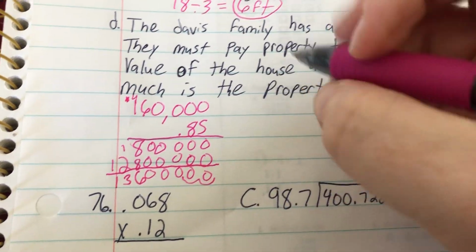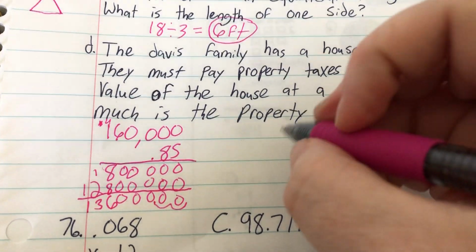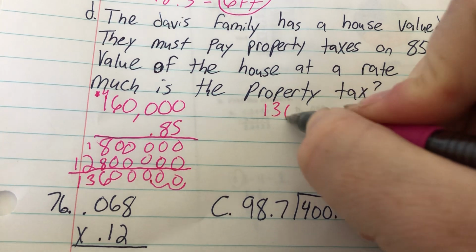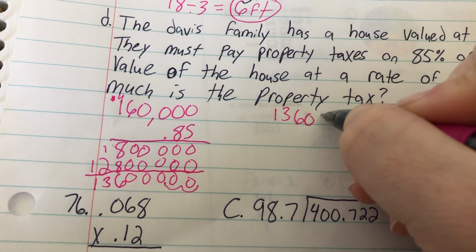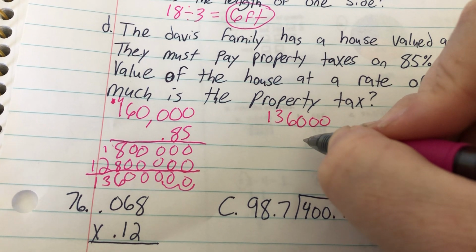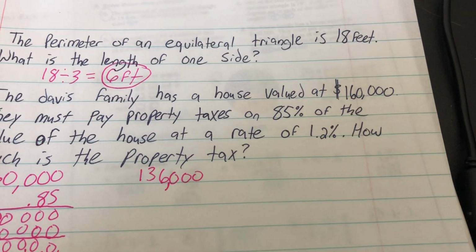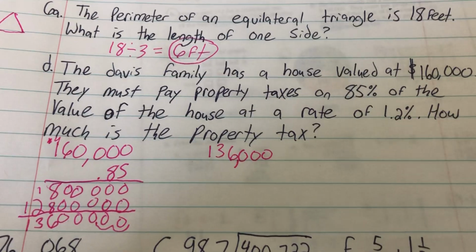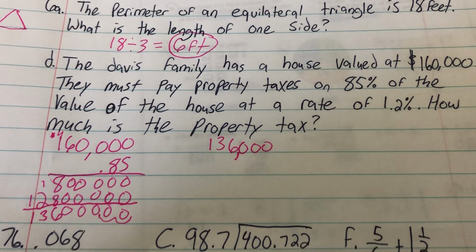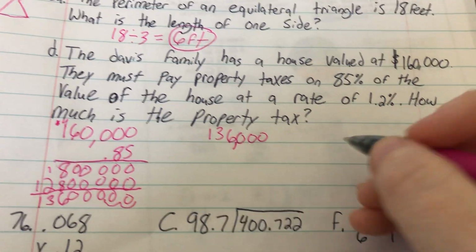1, 2. So we're going to take this answer and multiply it by the 1.2%. So this answer came out to be 136,000. 136,000. That is 85% of 160,000. That makes sense because it's a little more than 3/4. So that's a logical looking answer. So now we multiply that by the 1.2%.